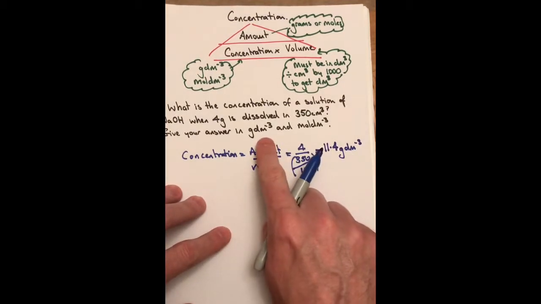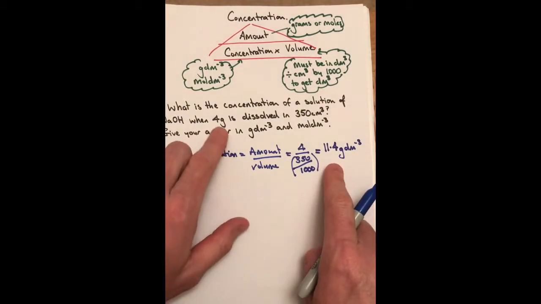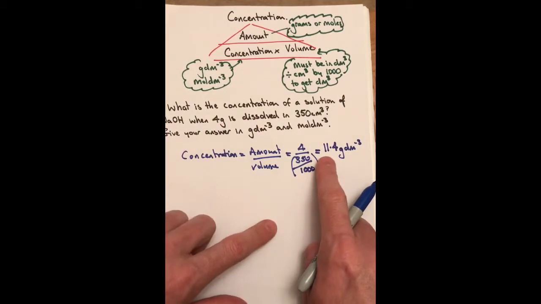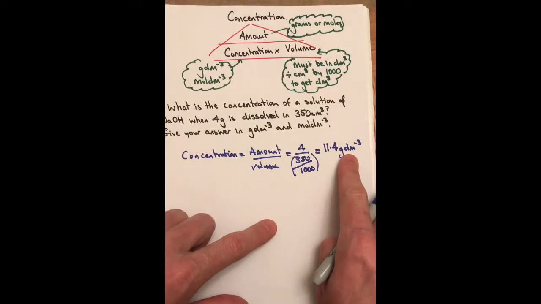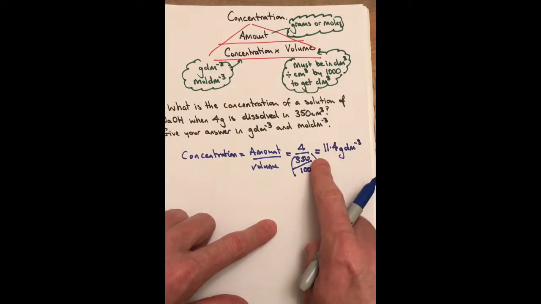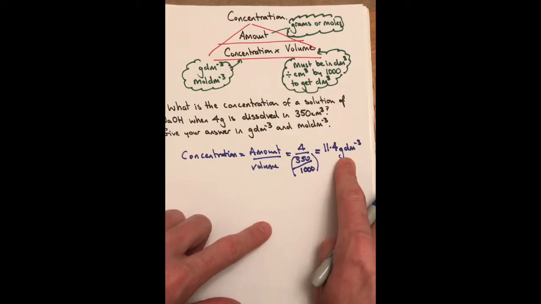The second part, I've got to convert this now into moles per decimeter cubed. There's 2 ways of doing this. I could go back and start with 4, but because this is 11.4 grams in a decimeter cubed, I'm going to convert the 11.4 grams into moles, and then it's moles in a decimeter cubed. So I'm going to save myself a little job in doing this.